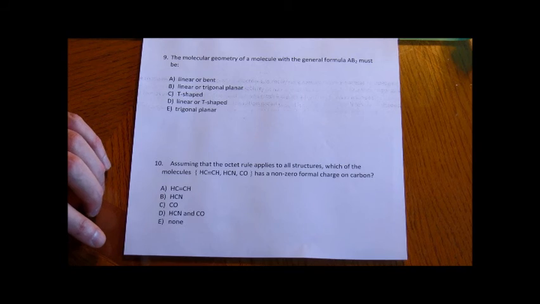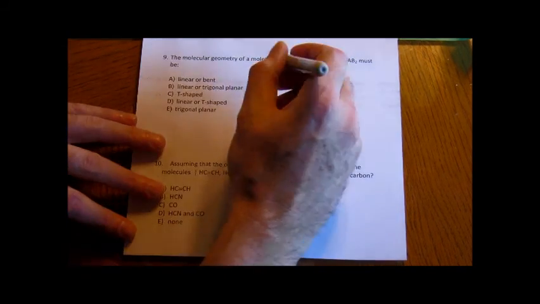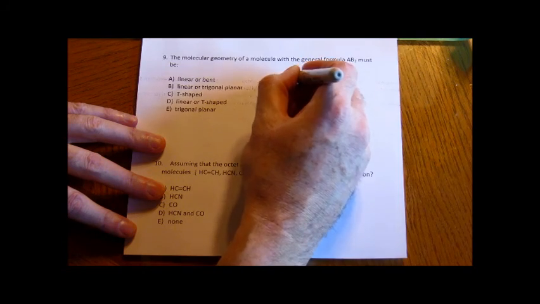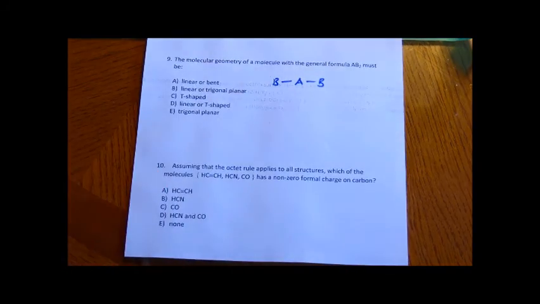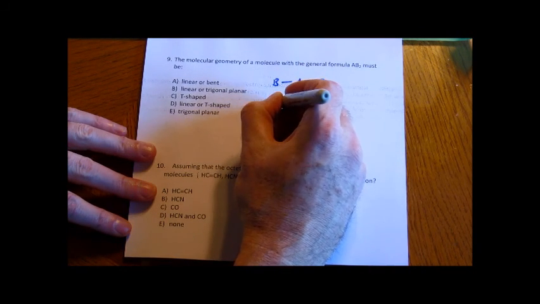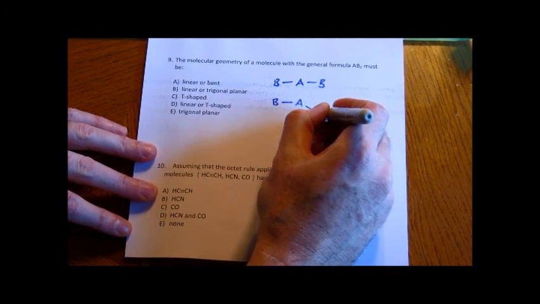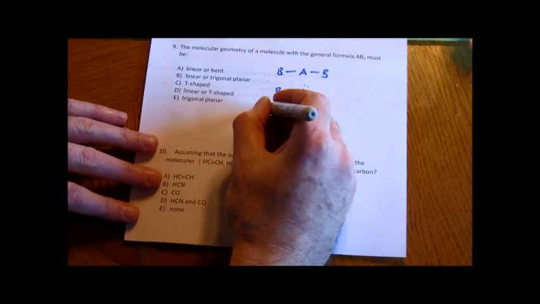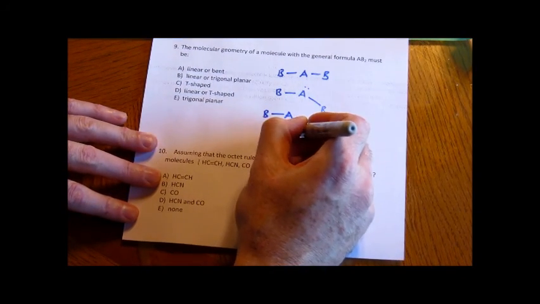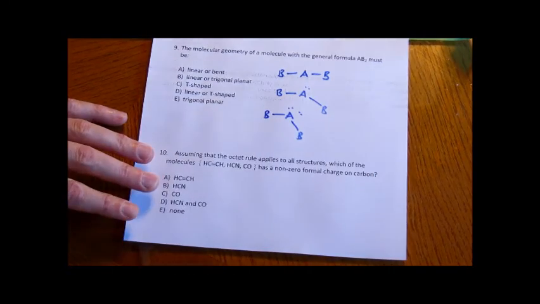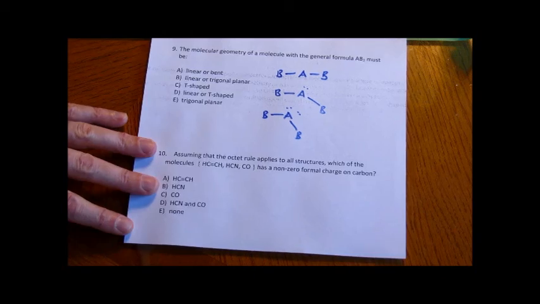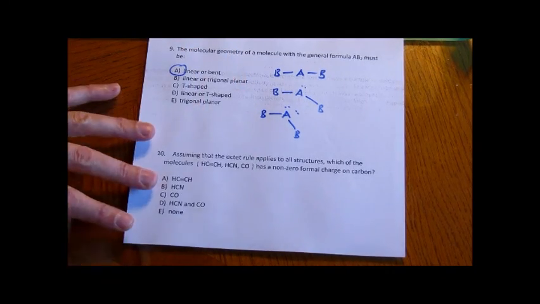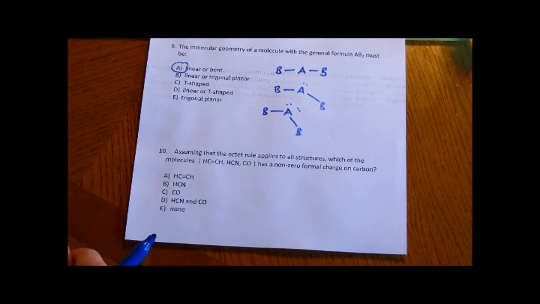When you have a molecule with the general formula AB2, there are 2 possible shapes. You can have it either linear with 2 electron domains, or you can have it bent. And it doesn't actually matter whether it's bent because it's based on a trigonal planar geometry like so, or whether it's bent because it's based on a tetrahedral geometry like so. Both of those are still bent. So in each case, linear or bent are the only possible options. Clearly trigonal planar and T-shaped are not possible simply because you don't have enough atoms involved.